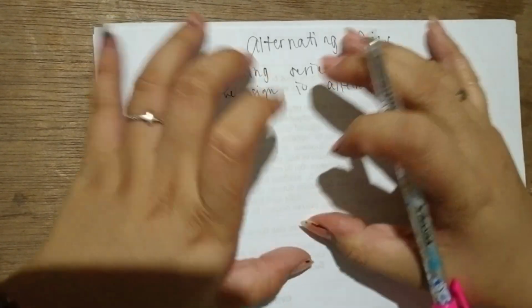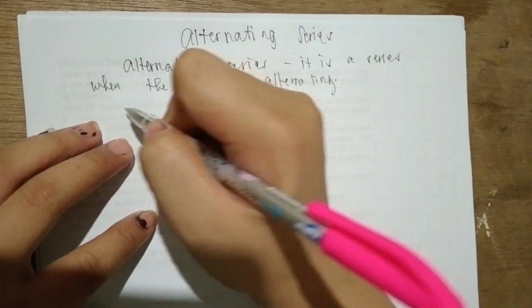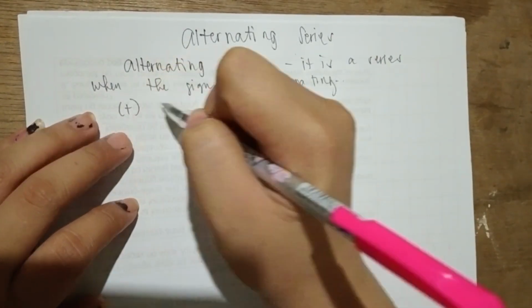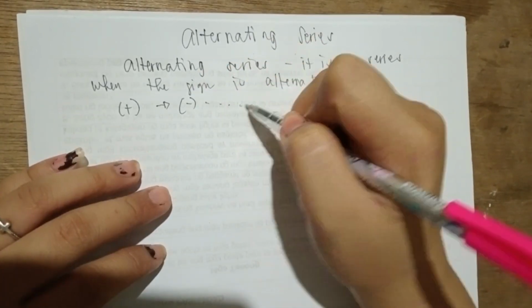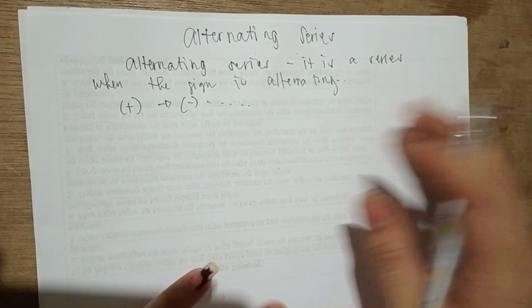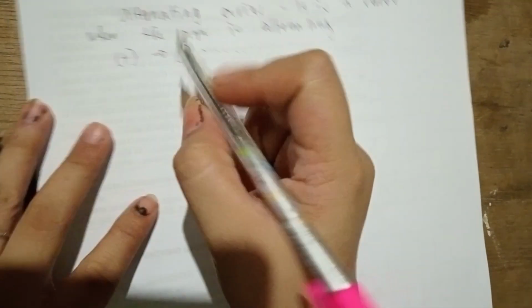So, yung sign ng series natin is nag-alternate siya. So, nag-change siya from positive to negative and so forth. So, positive, negative, or positive, ganun. So, nag-alternate siya.